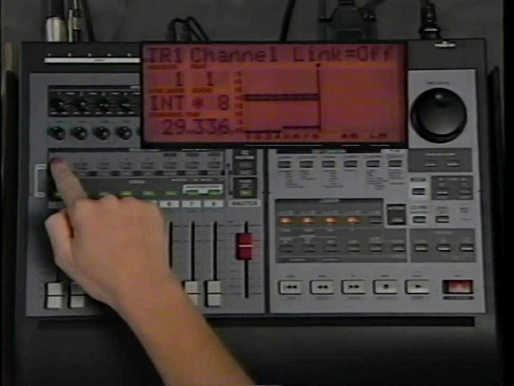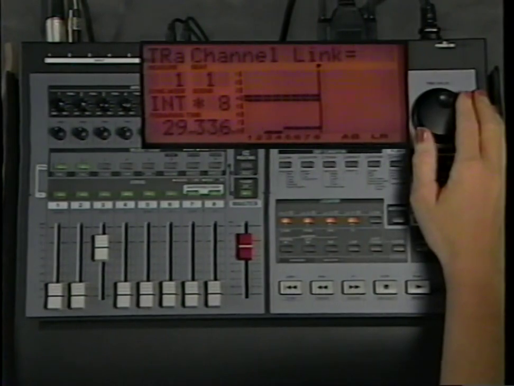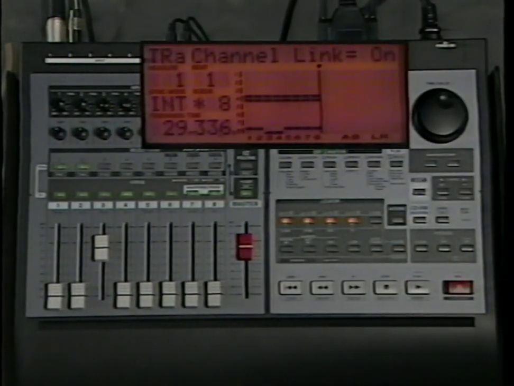Press Select 1 to specify track 1. Use the dial to turn Channel Link on. Once tracks 1 and 2 are linked, they are called Track A.